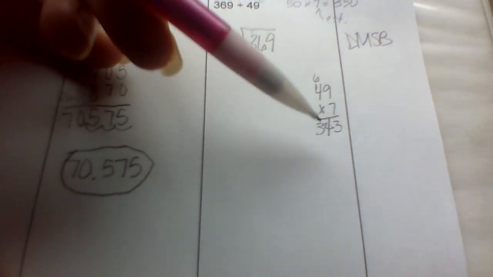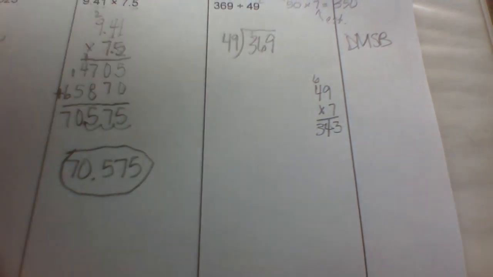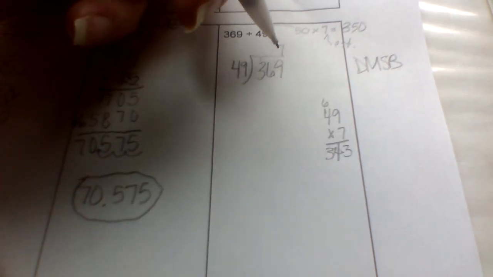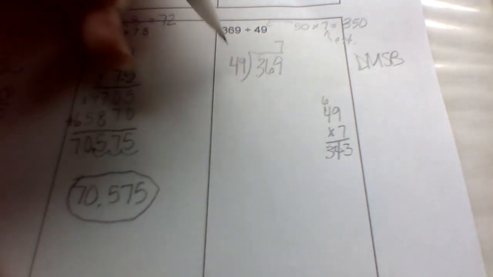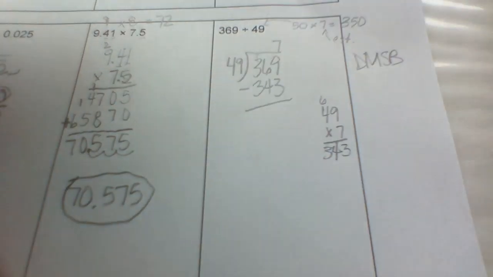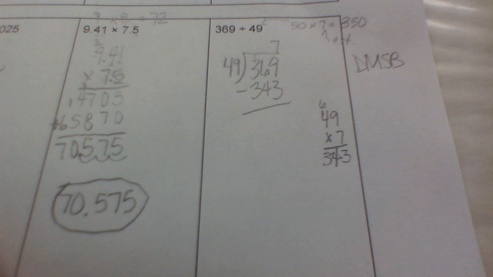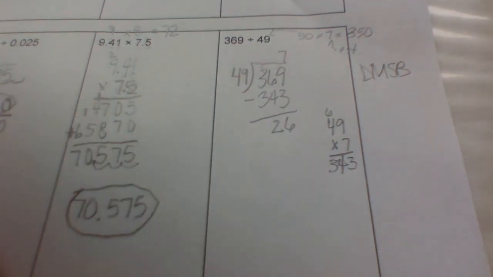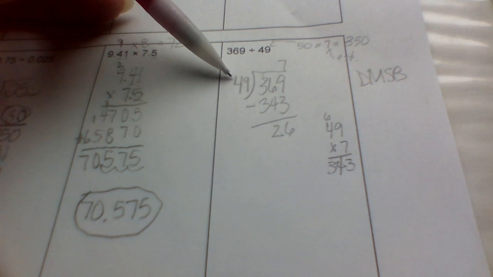Well, 343 is less than 369. So I'm going to put this at the top as my 7 groups, because that was when I divided it up. Right? 369 divided into groups of 49 gave me 7 groups. When I multiply 49 times 7, which we did the work over here, we get 343. And then I'm going to subtract. And remember, when I subtract, I start on the right. 9 minus 3 gives me 6. 6 minus 4 gives me 2. This number here, my 26, is less than 49.